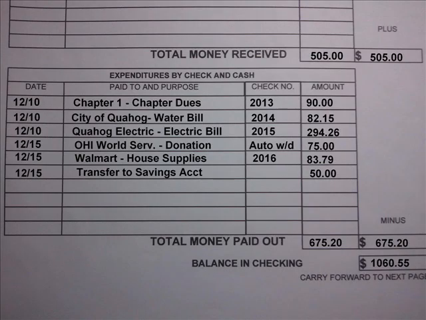Now, the next section of the Financial Status Report will include all expenditures by check and cash. So this is where, during the house meeting, the house is going to vote on bills to pay and items to buy. You will be recording all the information here: the date, who it's paid to, what the purpose of this check was for, the check number, and the amount.